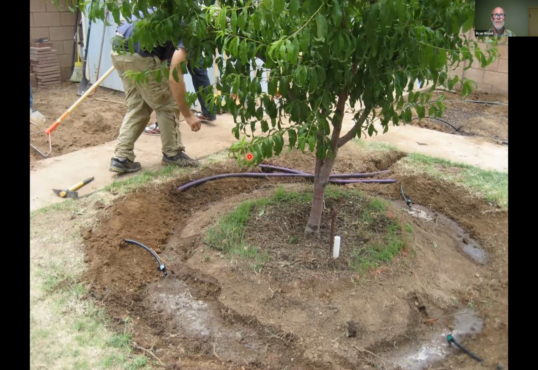Okay, so when thinking about those earthworks and where to put your gray water, this was an existing peach tree. We did a shallow basin around it. We buried the pipe, but before doing that, we painted it purple. And then here's the 1/2 inch polytubing with the 1/2 inch ball valves at the end.